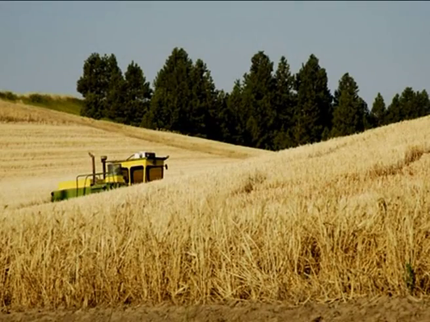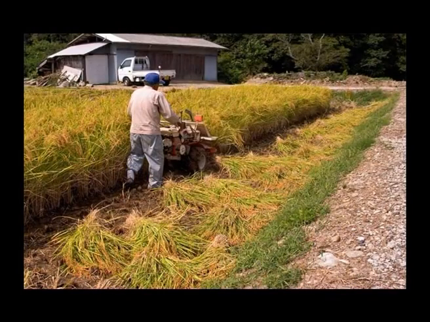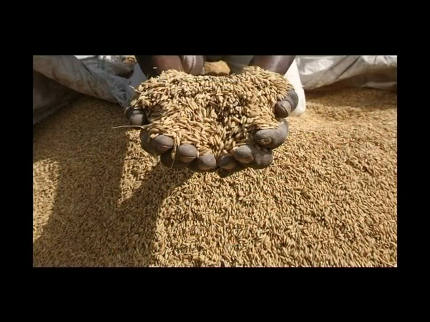The purchase of foodstuff is of great importance. Traders who buy cereals from petty cultivators pay them much less than the prevailing price.